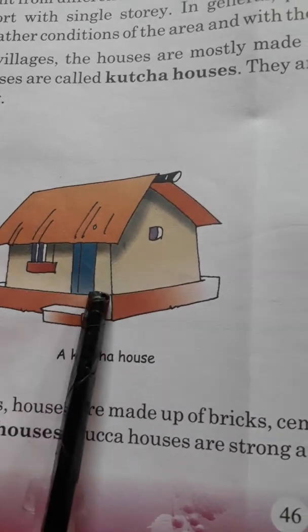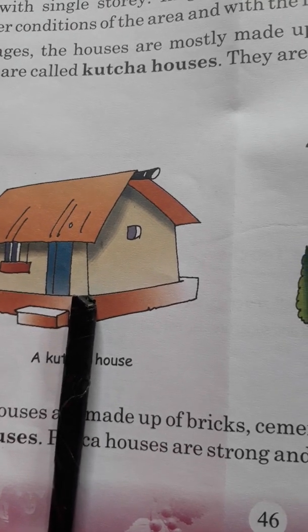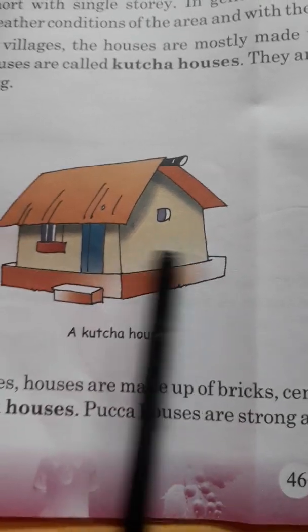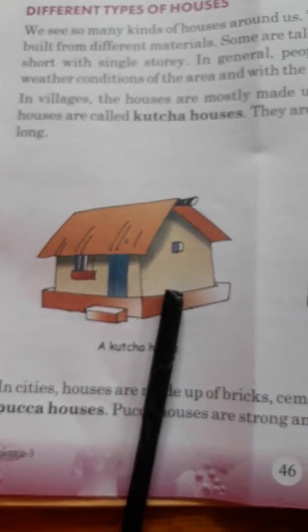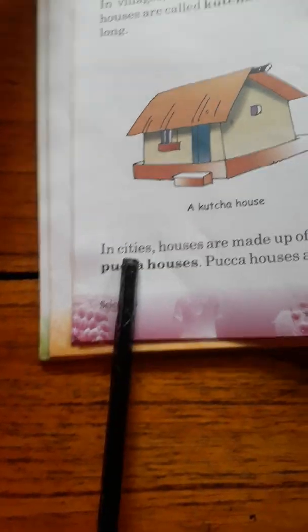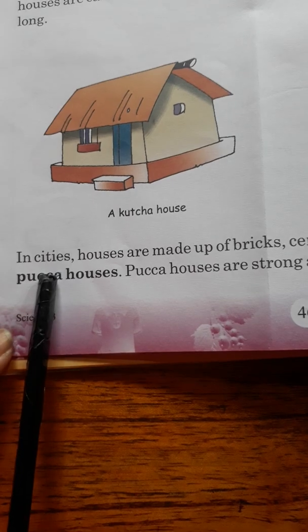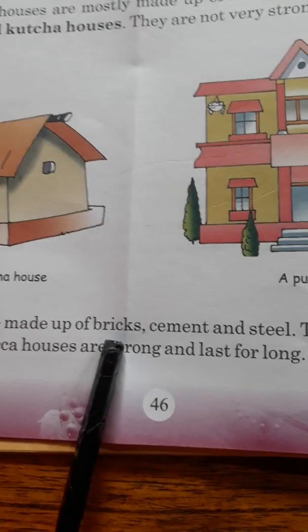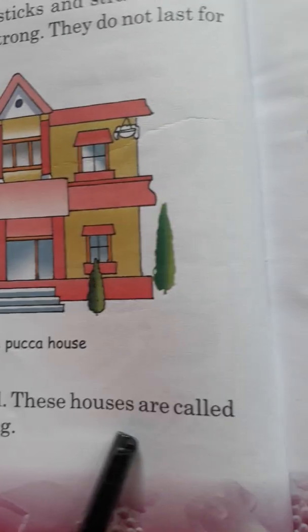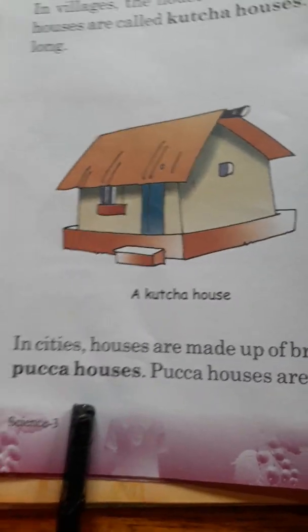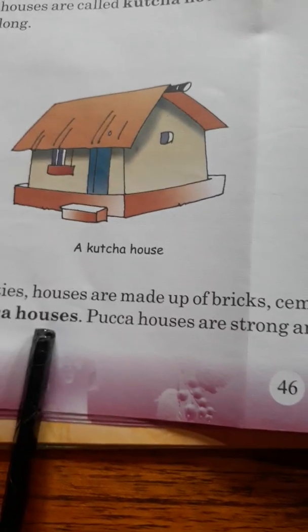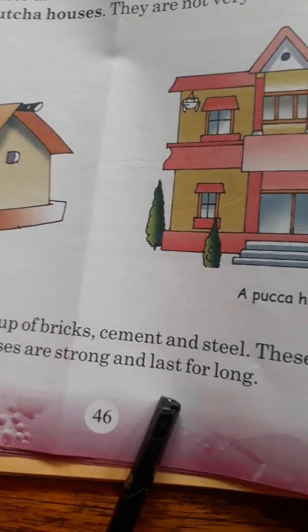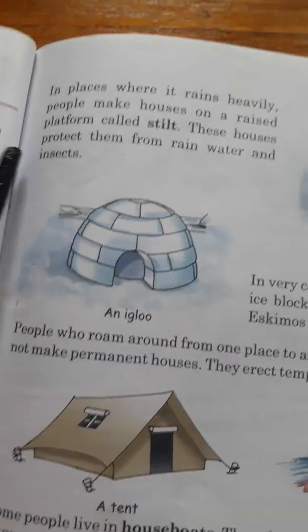This is the example of a kacha house. Okay, a house made up of mud, sticks, and straws is called a kacha house. And these kacha houses are not strong. Okay, and they don't last for a long time. In cities, that is in towns, cities and all, houses are made up of bricks, cement, and steel. These houses are called pakka houses. Underline this. Houses that are made up of bricks, cement, and steel are called pakka houses. Pakka houses are strong and last for long. So pakka houses are strong and they can last for a long period.